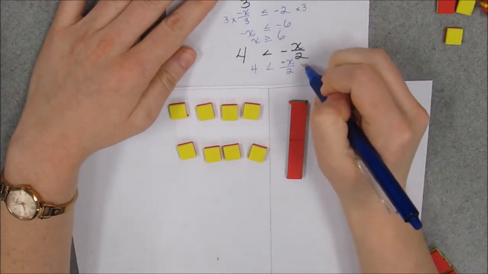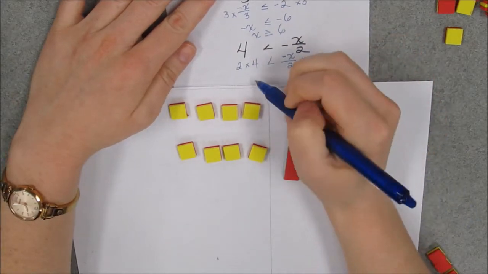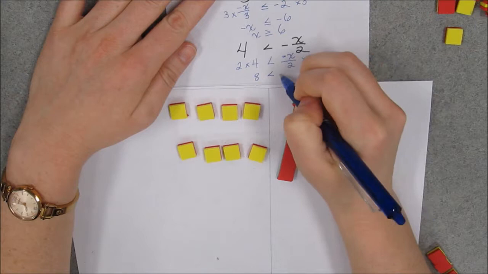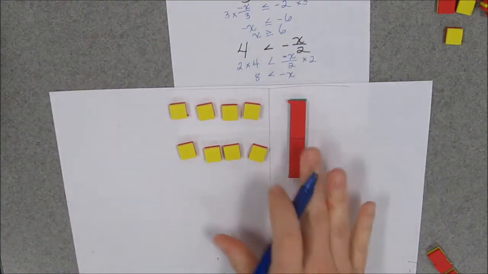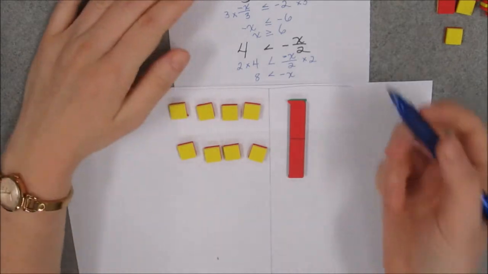So I took both sides and I multiplied it by 2, since there were 2 groups. So I have 8 positive is less than negative x. We can't have negative x, so we need to multiply the entire inequality by negative 1, which means I'm going to flip everything in that inequality over, because what I do to one side I have to do to the other.